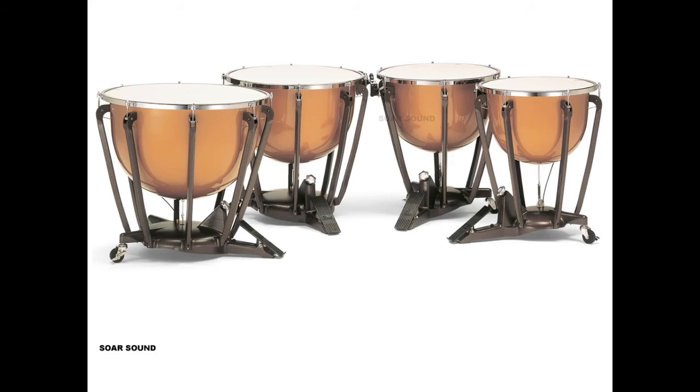Drums playing two tones, they're always the same tones. 5-1, 1-5, 5-5-5-5-1.